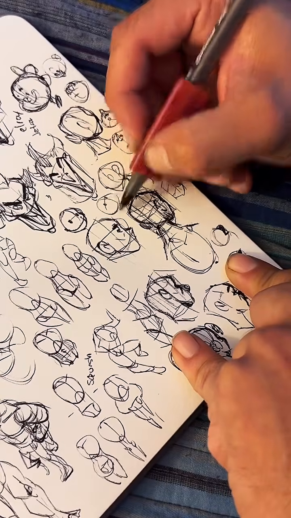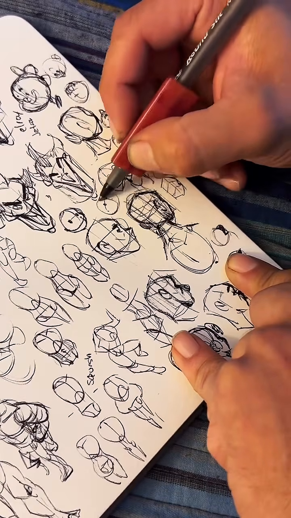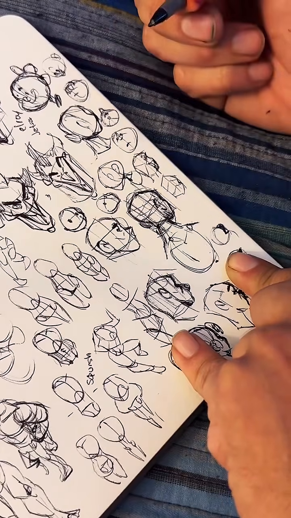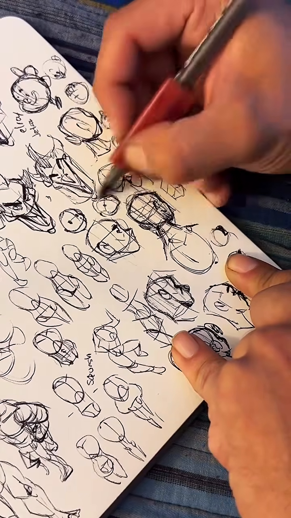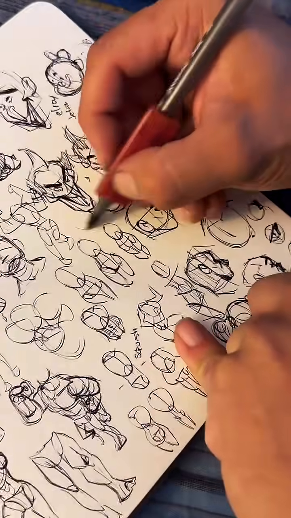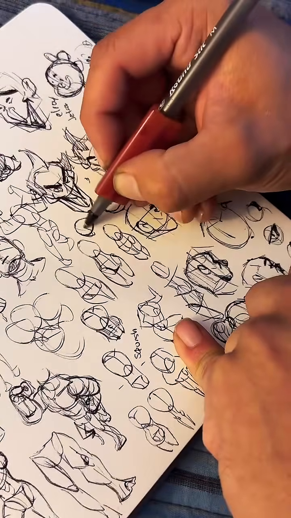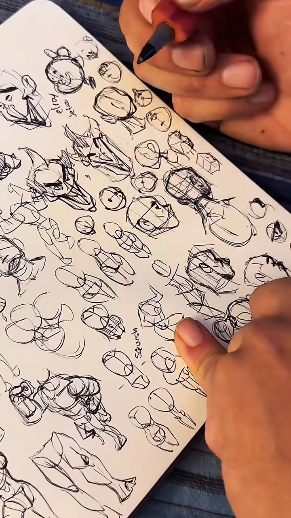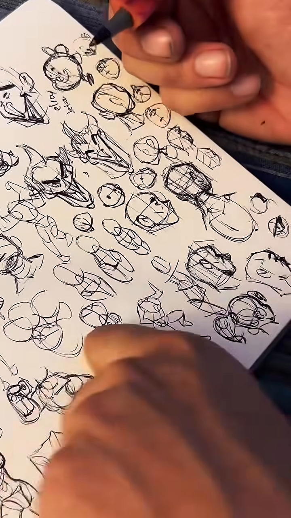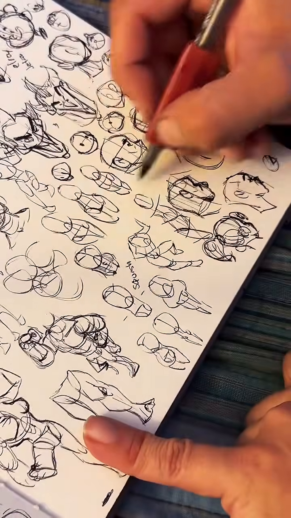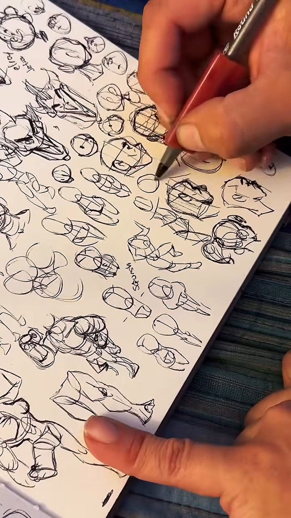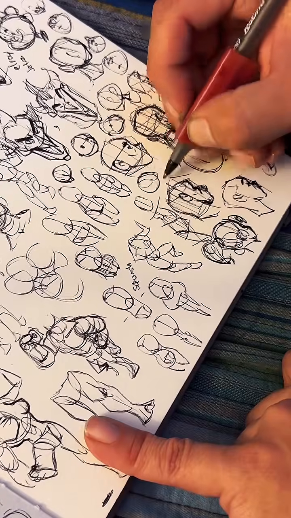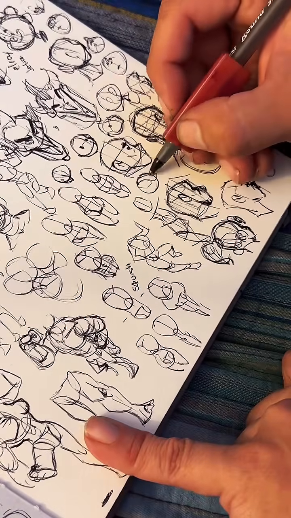Draw a top, draw the ear, and then to the front of the face, connect the jaw. If you can do this in all sorts of angles, you're going to master the ability to draw the face in most angles. You're not going to be thrown by, oh, what happens if you have to look up this way? Well, it's a basic shape, right?